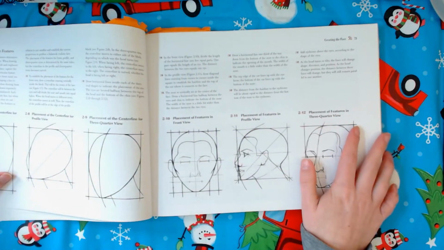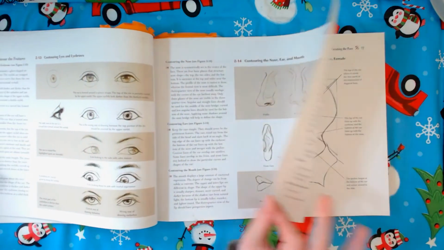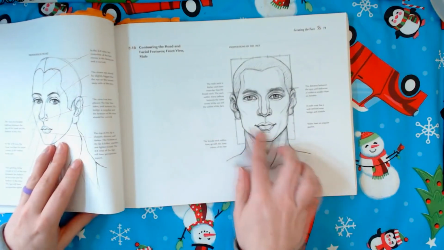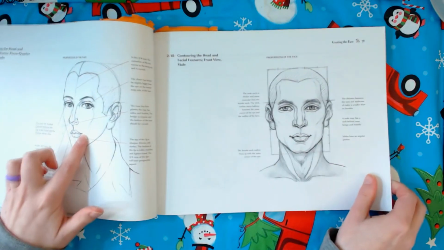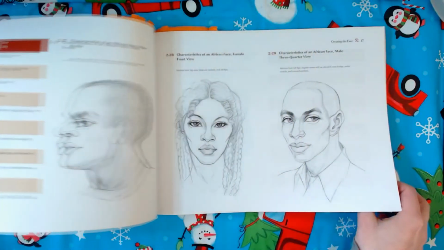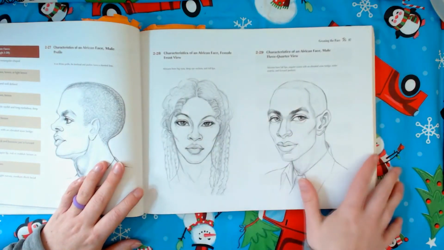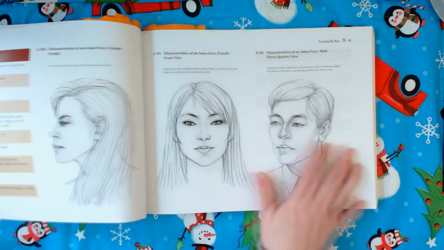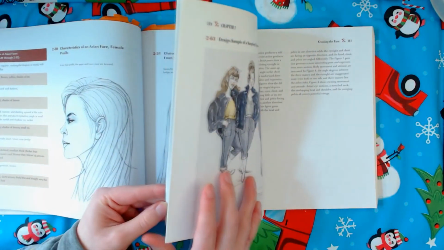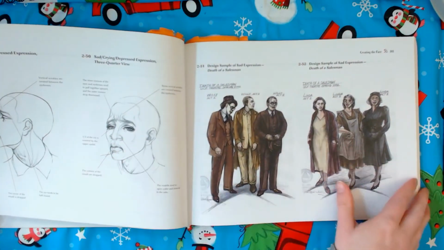And then it also goes into the face, very in detail to where things are supposed to be placed. Let's see if I can find this. Yeah, they have a whole section on African American faces, Asian faces, and basically different portrayals, and of course expression.